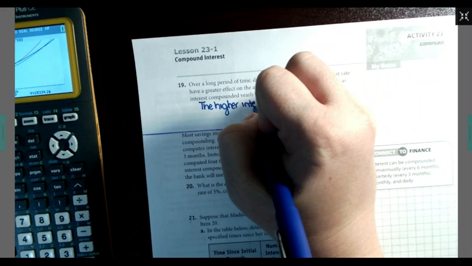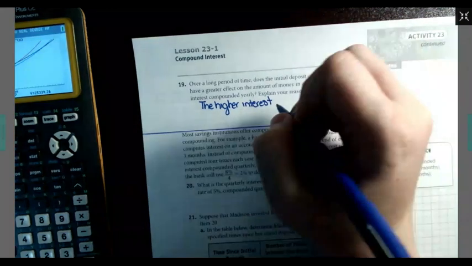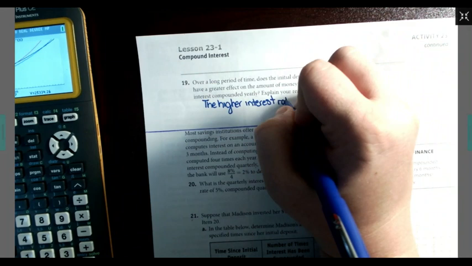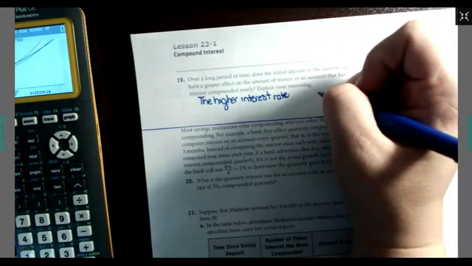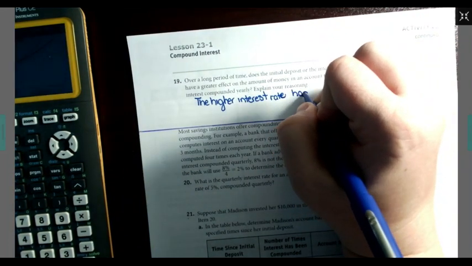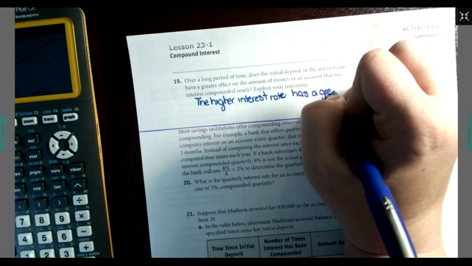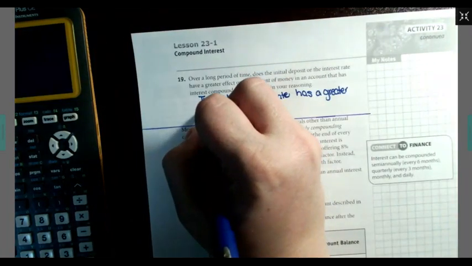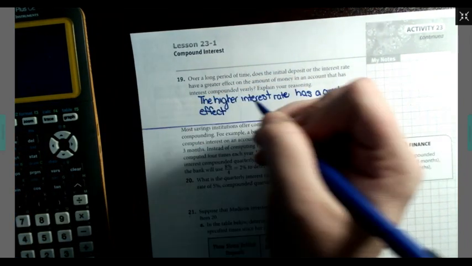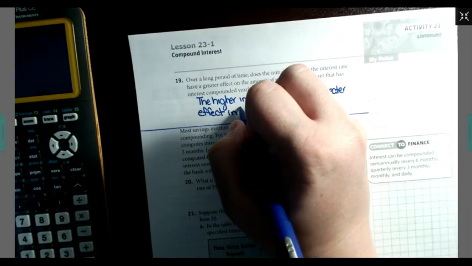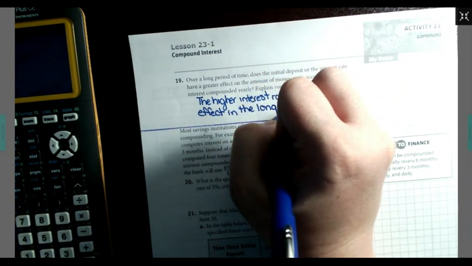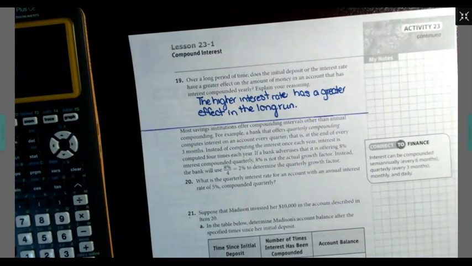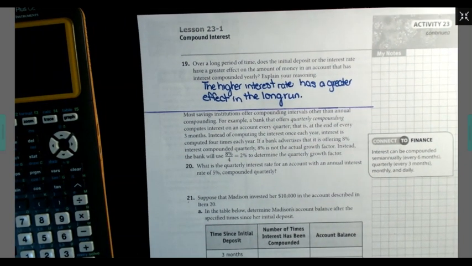The higher interest rate has a greater effect in the long run. Initially, the bigger deposit has a better effect, because as you can tell, it wasn't until year 10 that even Frank surpassed the amount of money in Casey's account.